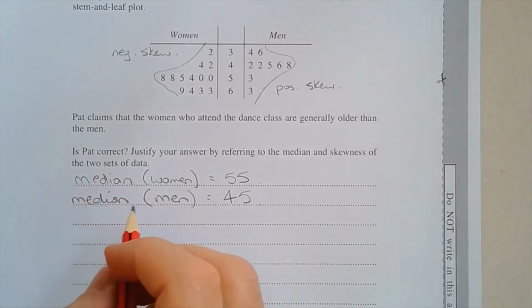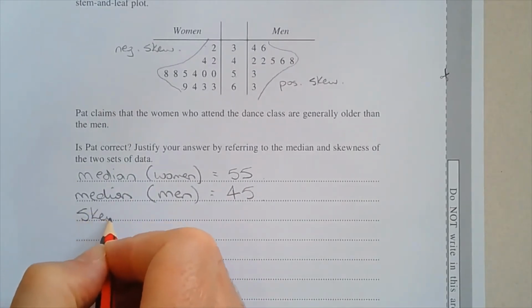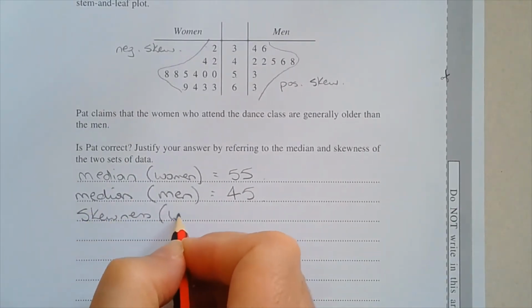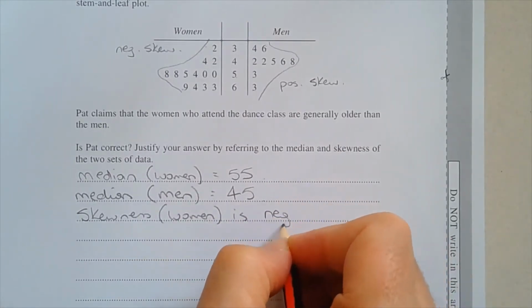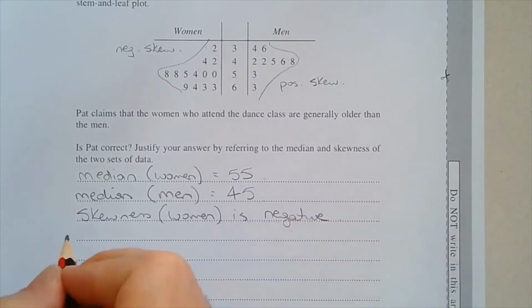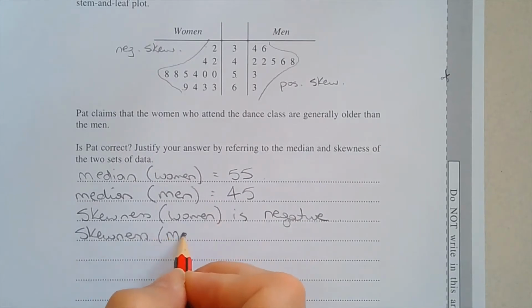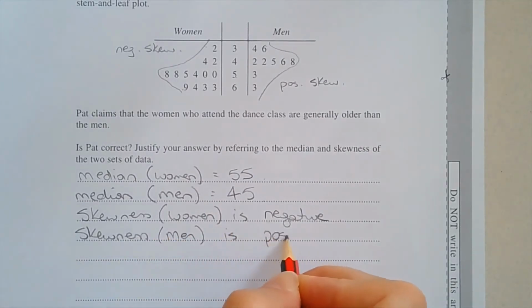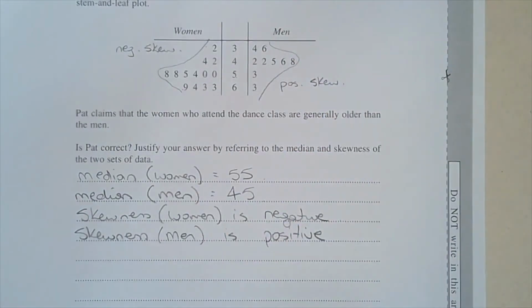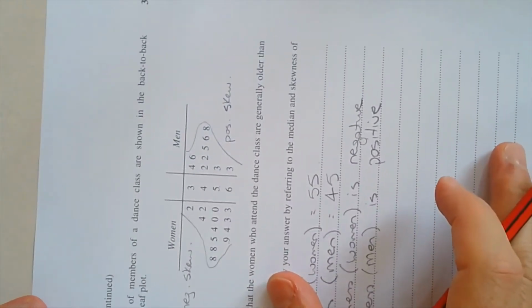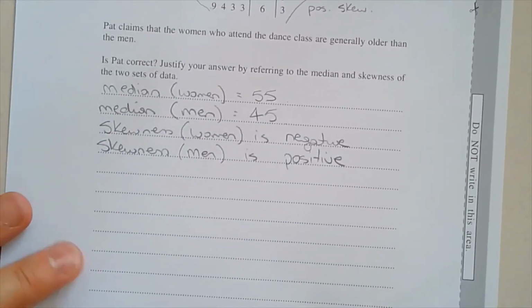And the shape of the distribution, the skewness, for women is negatively skewed. And the skewness for men is positive. In other words, the bulk of the scores are on the lower end of the distribution. In fact, if I hold it like that, you can see that there's a tail toward the positive side there. Okay, so we've got those two.